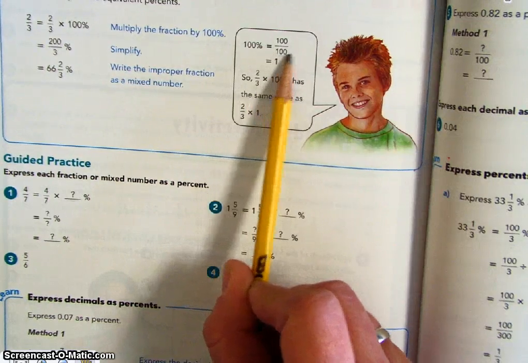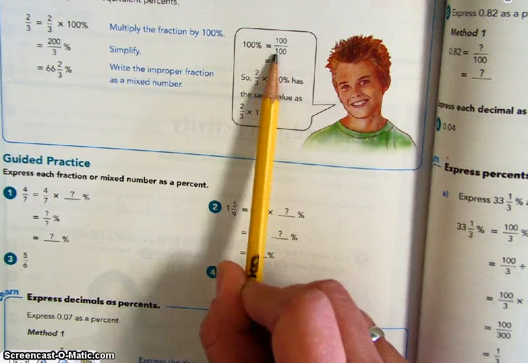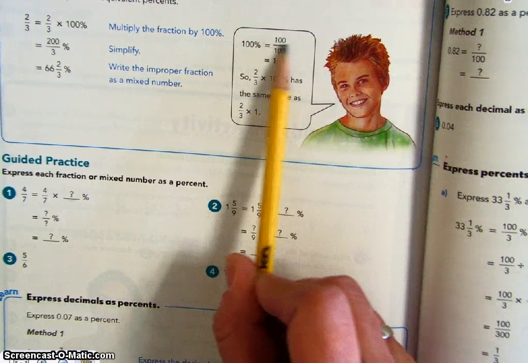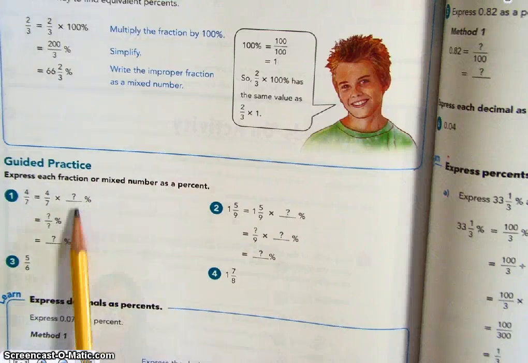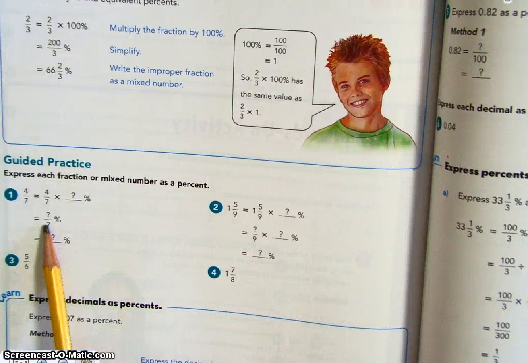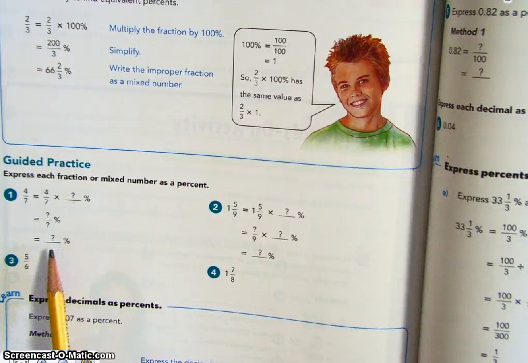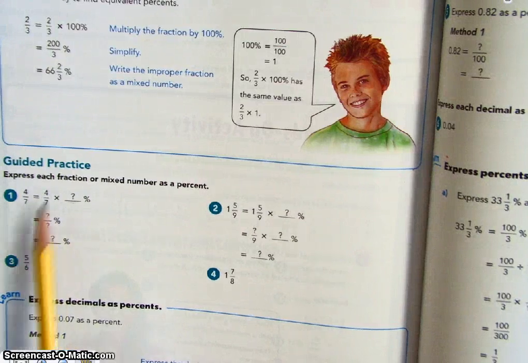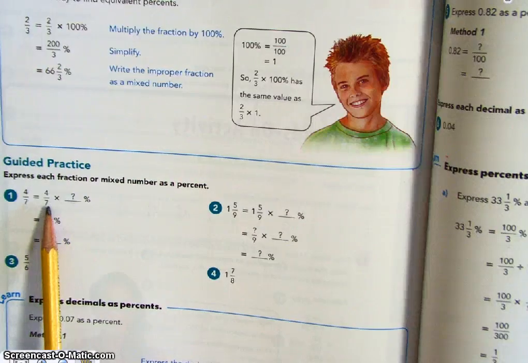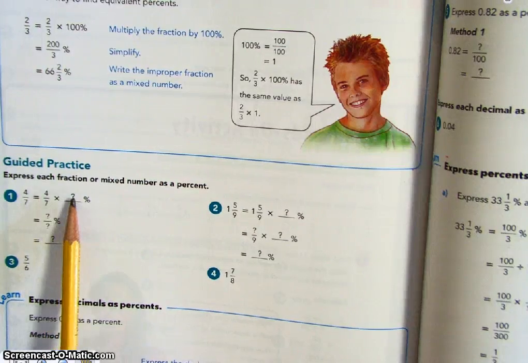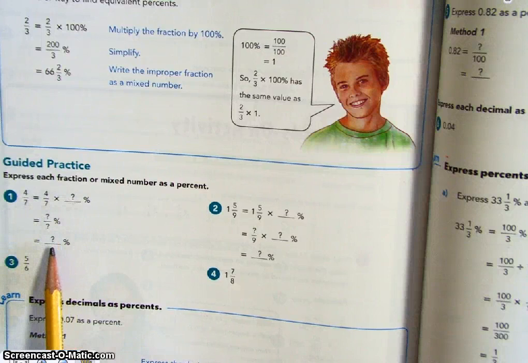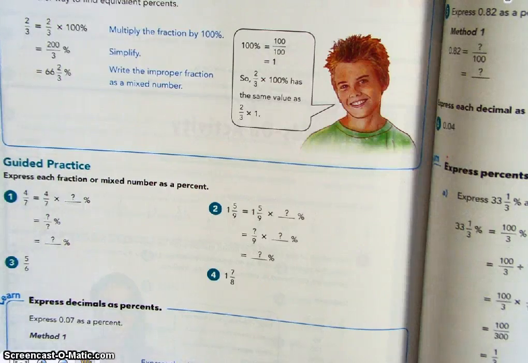It's saying there's 100 in the total percent, and there's 100 things there. So that just equals 1. If we times it, it would be 7 times 1. 4 times 100 would equal 400 over 7. So hopefully that's the answer that you got.